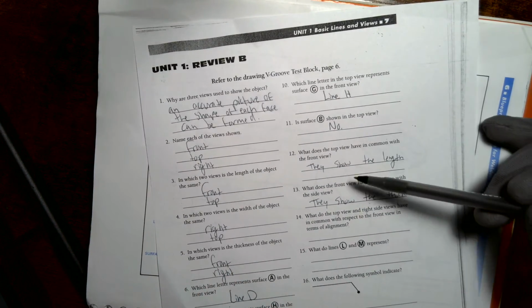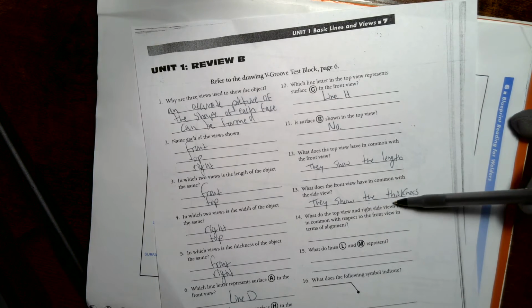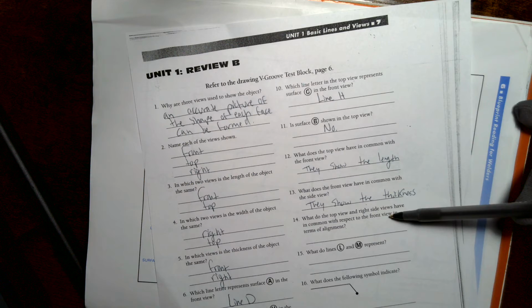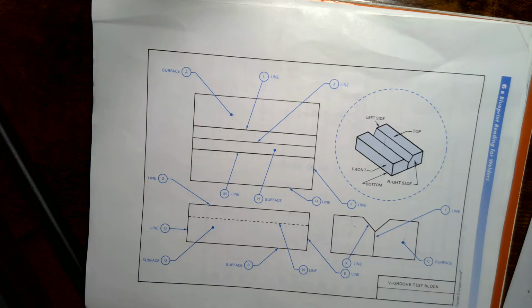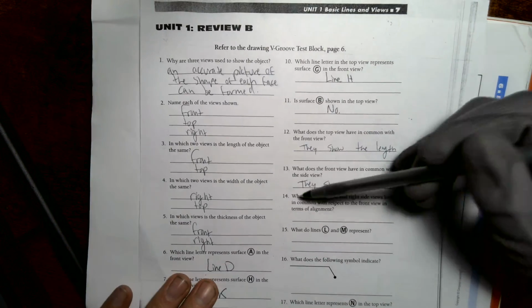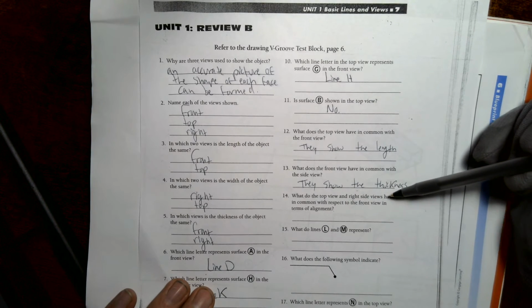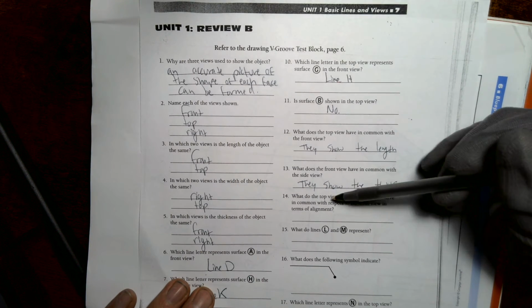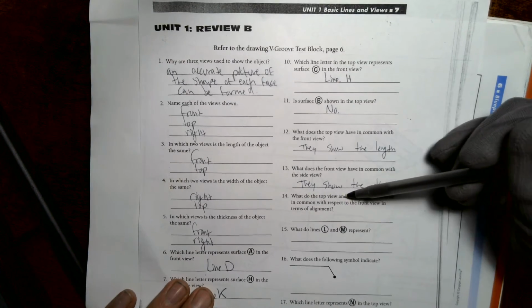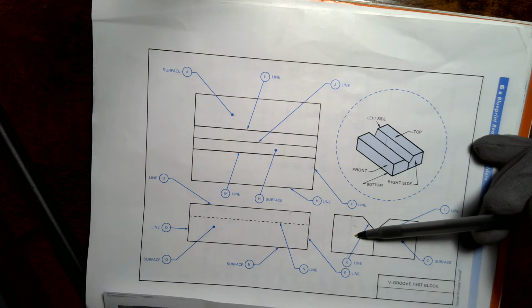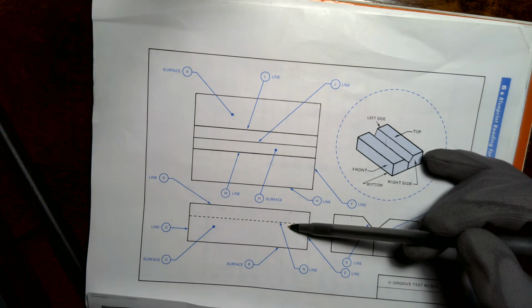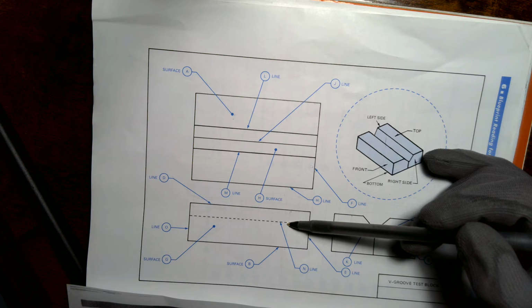Okay, what do the top view and the right side views have in common with respect to the front view in terms of alignment? That one's loaded. Let's take a look at that one again. I do not like the way this is worded. Ugh, that's ugly. What do the top view and the right side views have in common with respect to the front side in terms of alignment?